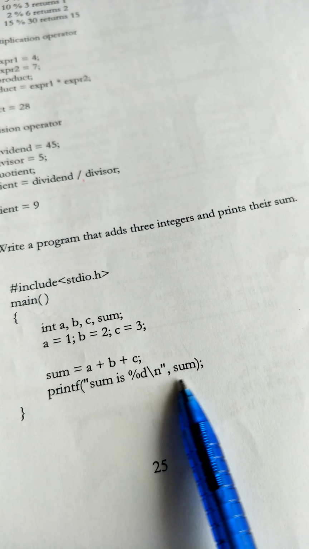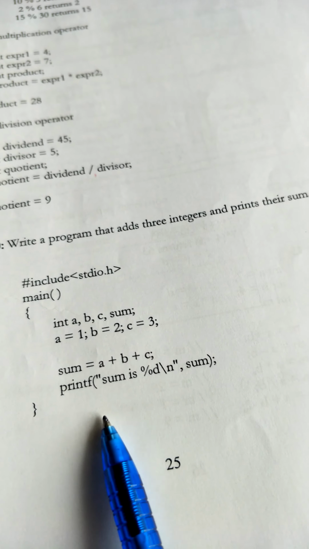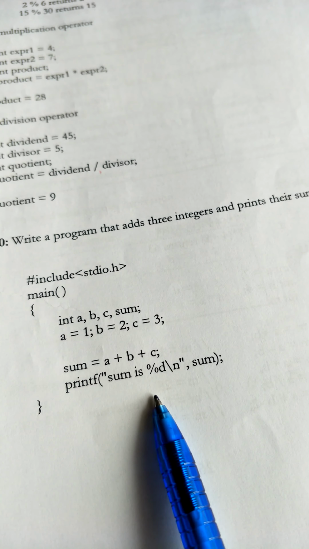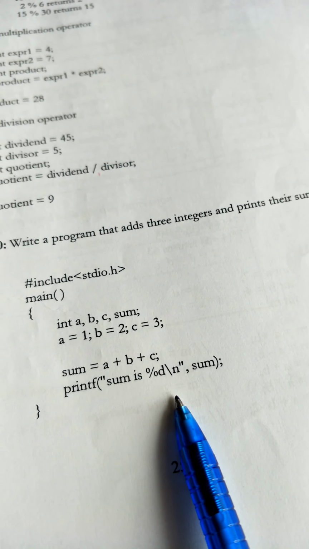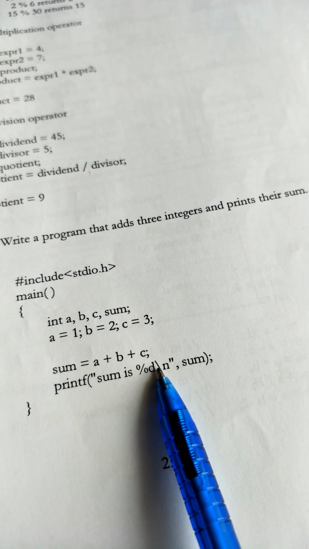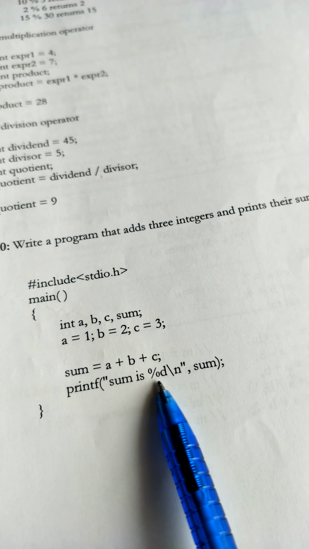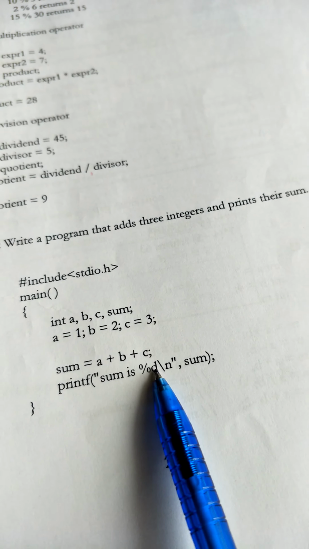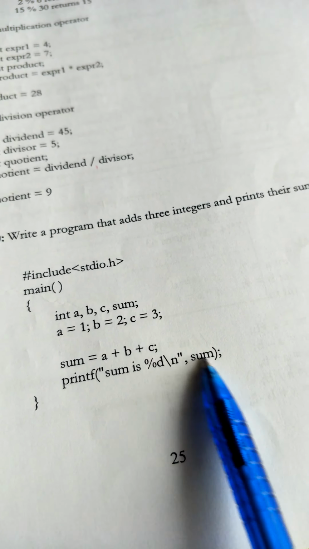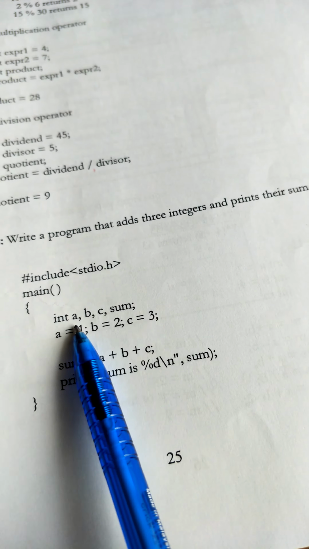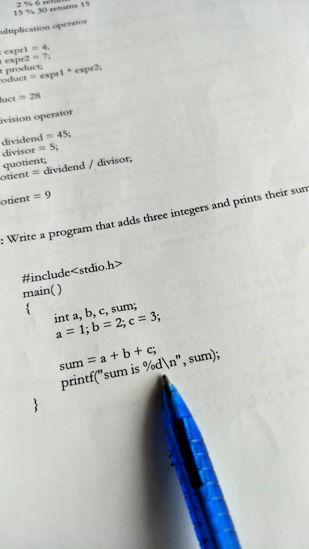Okay, this is the way we print to get the output. So in the output, you can have sum is whatever value there. This percentage d, that d is because sum is an integer. We define sum as an integer, so we need that d.